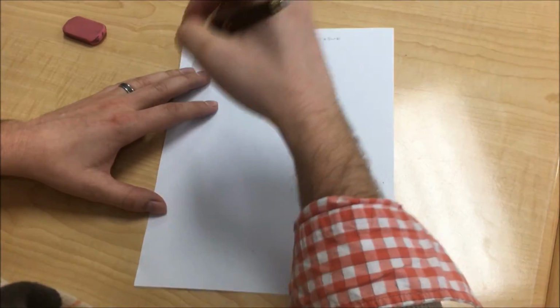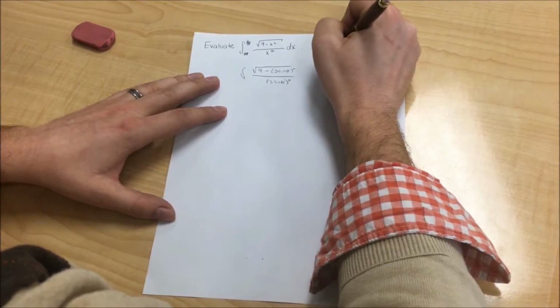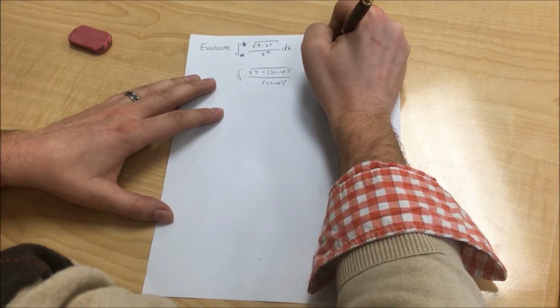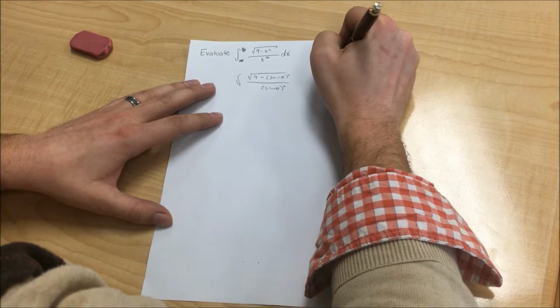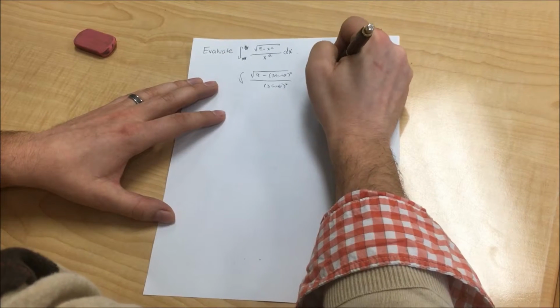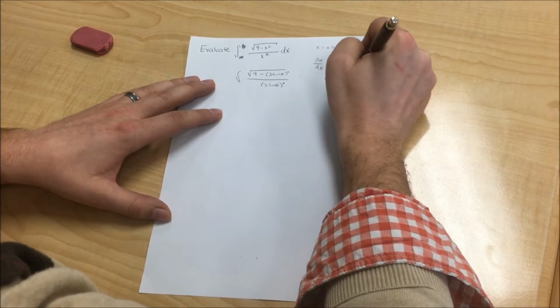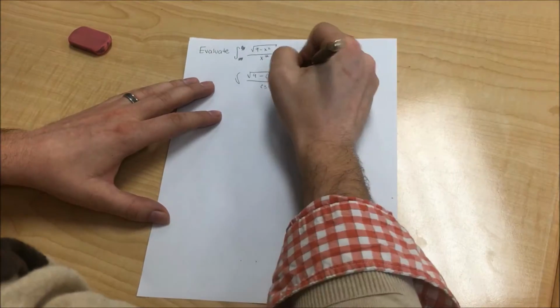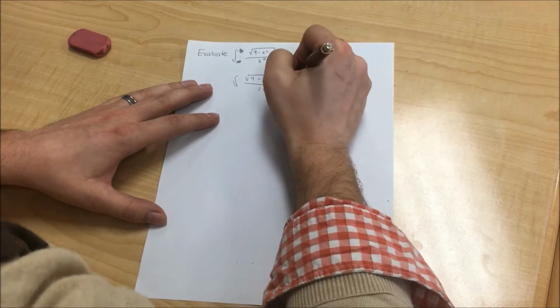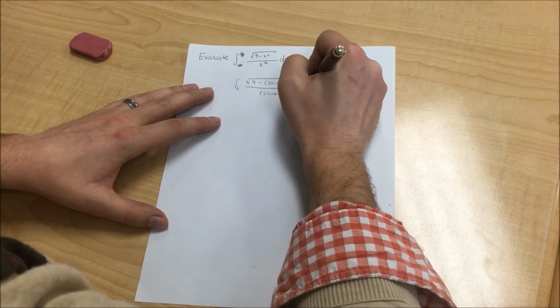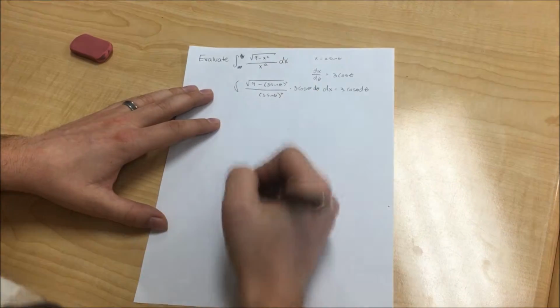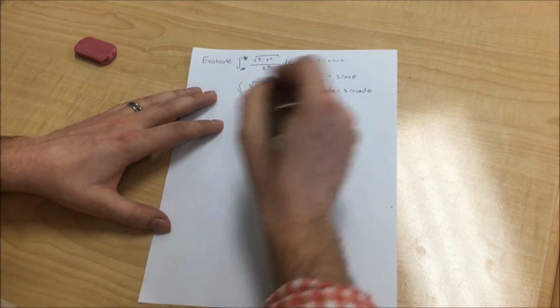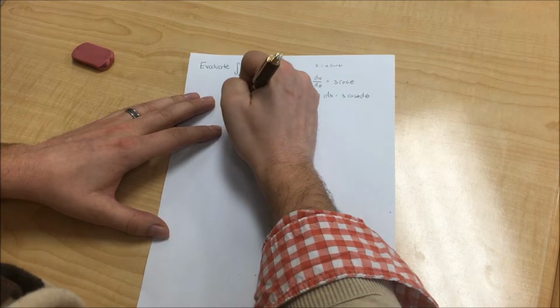So I'm going to take the derivative here, so dx d theta is equal to 3 cosine theta, which means dx will be 3 cosine theta d theta. So I'm going to add that in right there, times 3 cosine theta d theta. And now I'm going to try to simplify this and make this pretty.